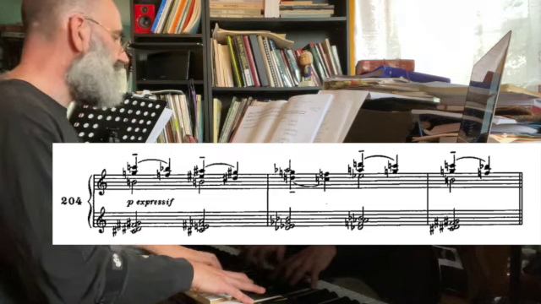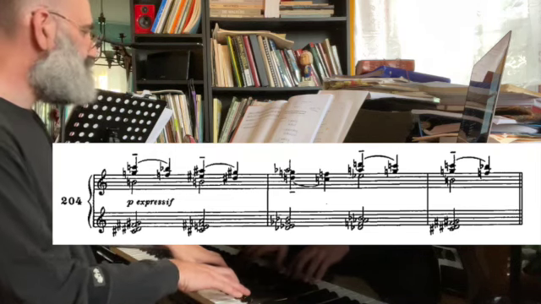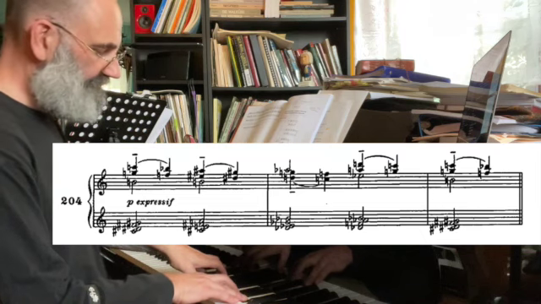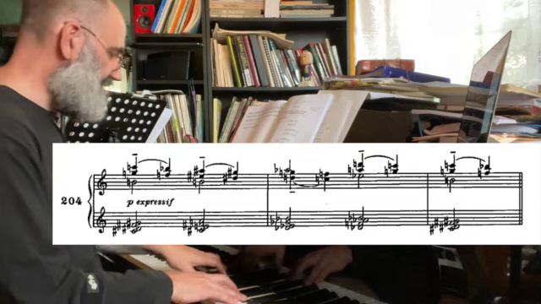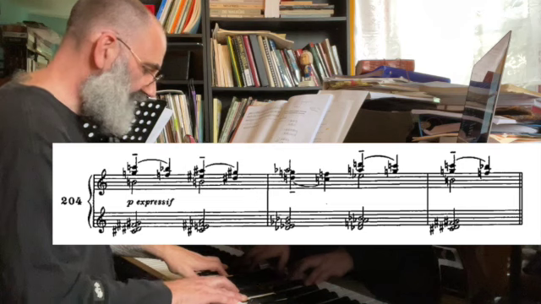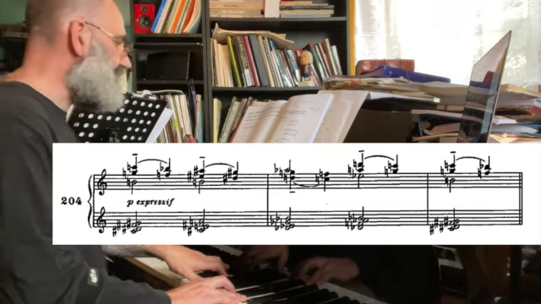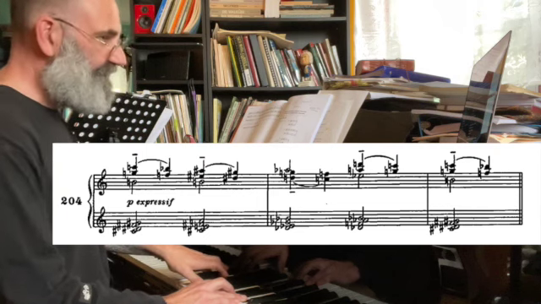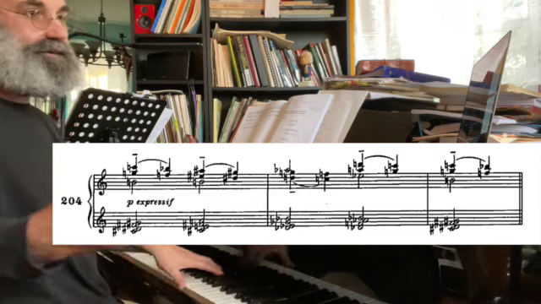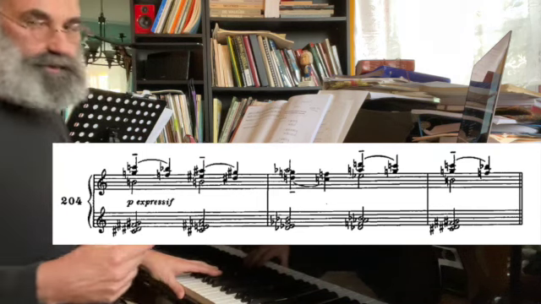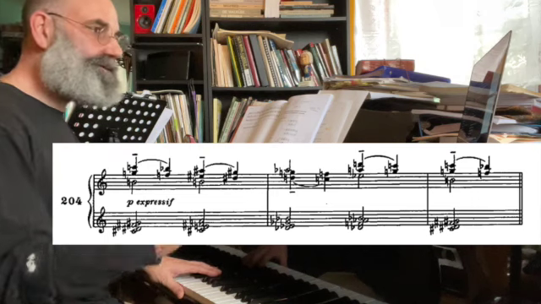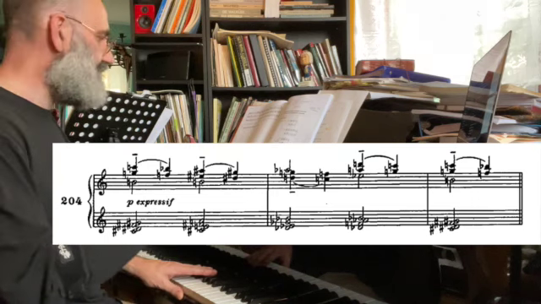Now, we invert that here, and here are the notes that he's inverted. C sharp, E, F sharp, A, B, D, G. Now, how do we arrive at that? Well, we arrived at it by doing the inversion and then transposing down so that the lowest note of the inverted chord becomes the root.